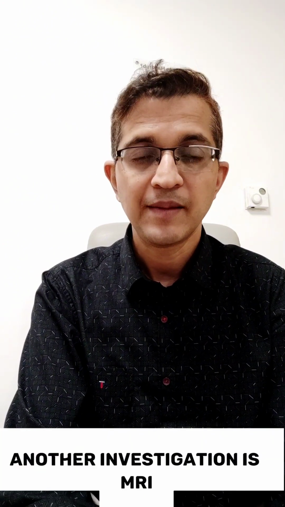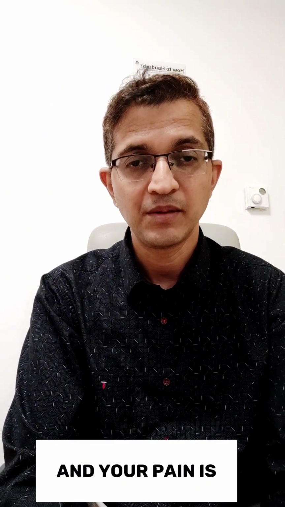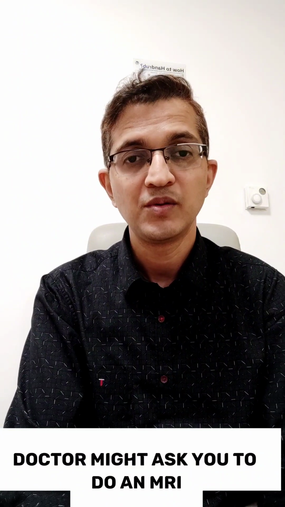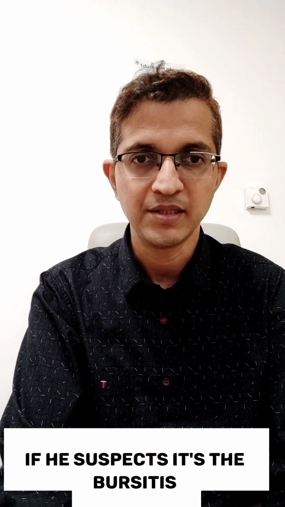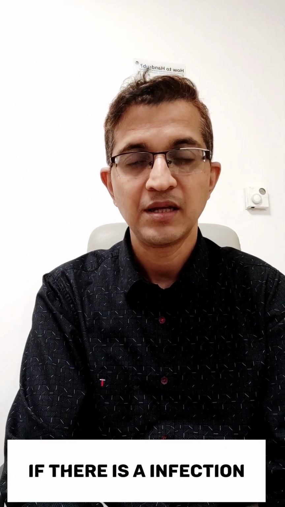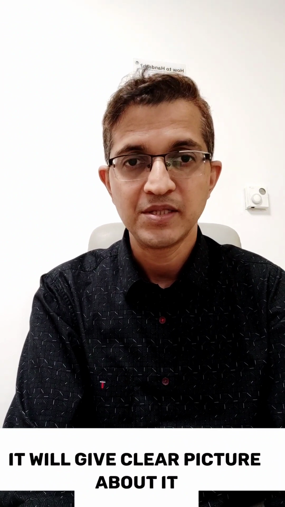Another investigation is MRI. If the bursa is deep seated and you have pain, but outside you cannot see any swelling, the doctor might ask you to do an MRI if he suspects bursitis. MRI will give a clear picture of the size. If there is infection, it will give a clear picture of the underlying joint, the shape, the bone and muscle.